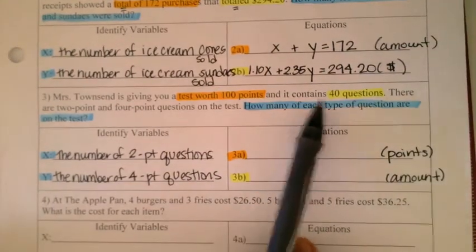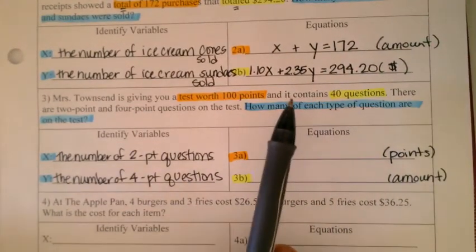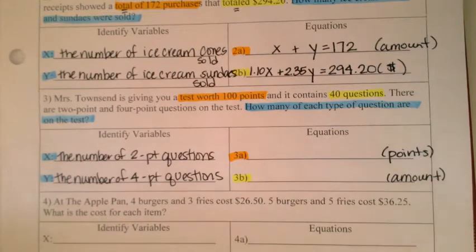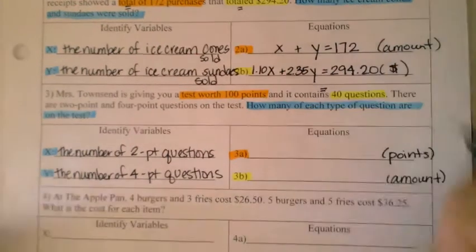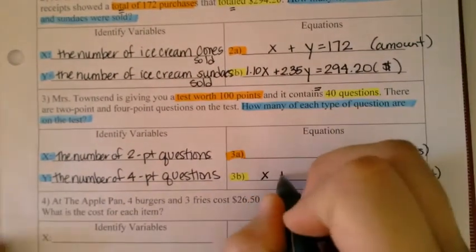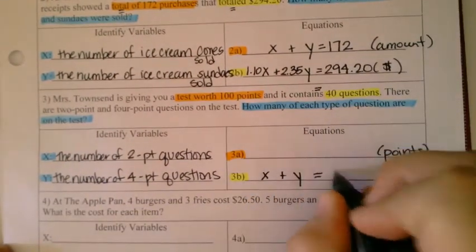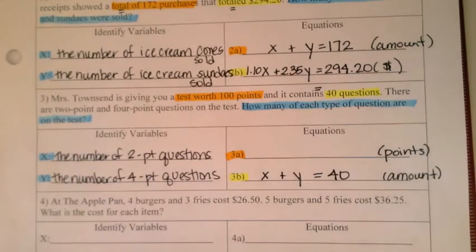Now, if there's a total of 40 questions, and the only types of questions that are on there are 2-point and 4-point questions, then that means if I add up the number of 2-point questions plus the number of 4-point questions, I should equal 40 questions. So my second equation this time is going to be my X plus Y equals 40.